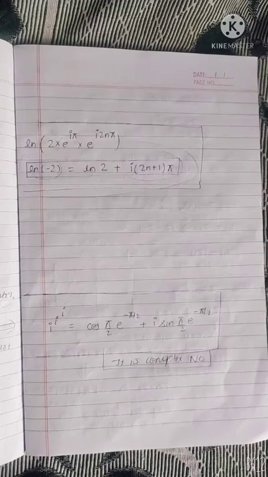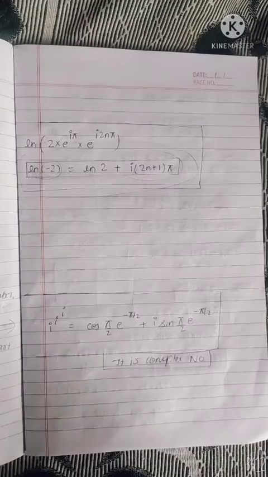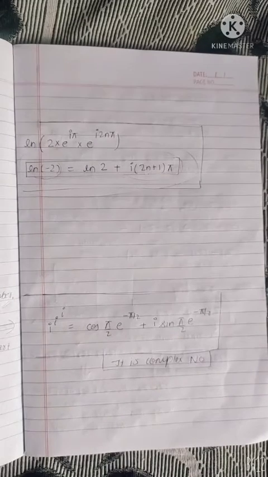So what we saw earlier was that iota raised to power iota gives out a real number, and iota raised to power iota gives out a complex number. So what we get is it is a complex number.